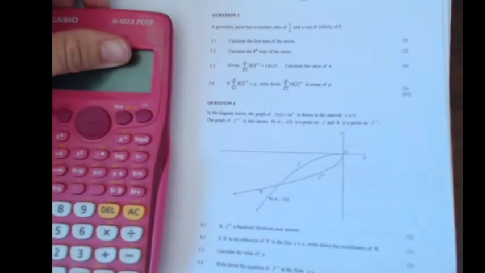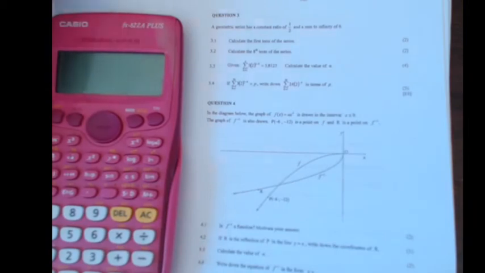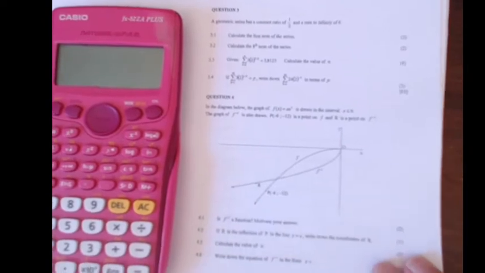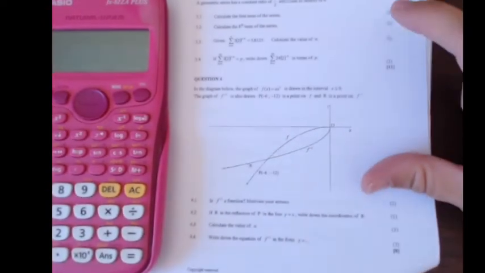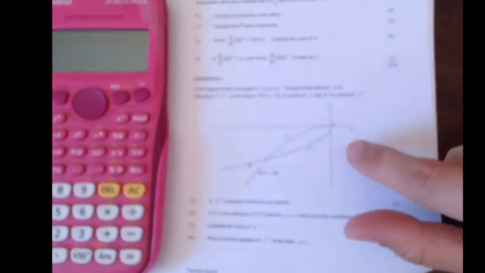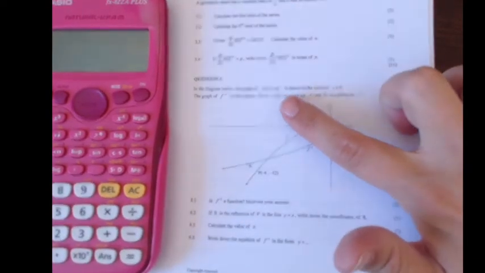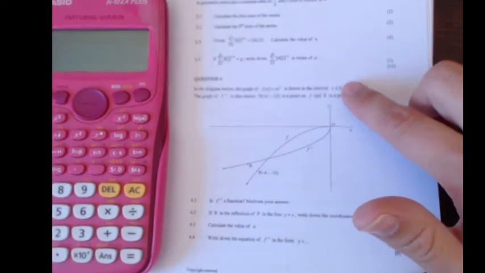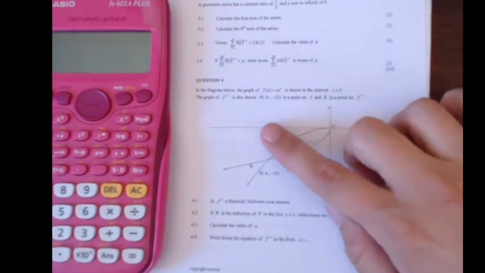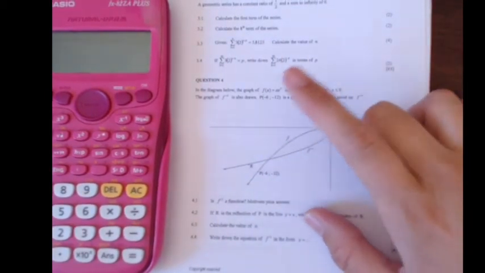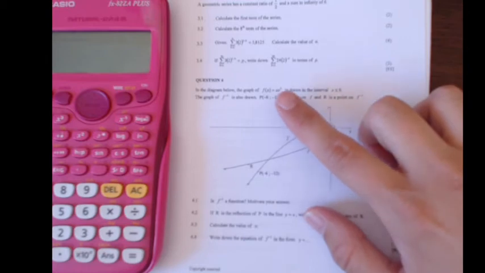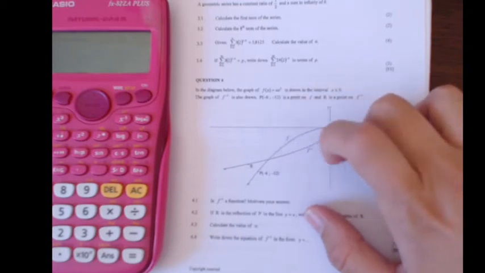Okay, in this video we are going to look at question 4 of the November 2018 question paper, which is a functions question. And let's start with that. In the diagram below, the graph of f(x), which is given as ax squared, is drawn in the interval for x smaller than 0. The graph of f minus 1 is also drawn with a point P (-6, -12).